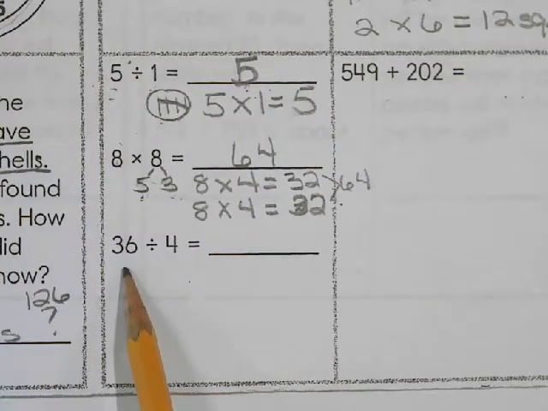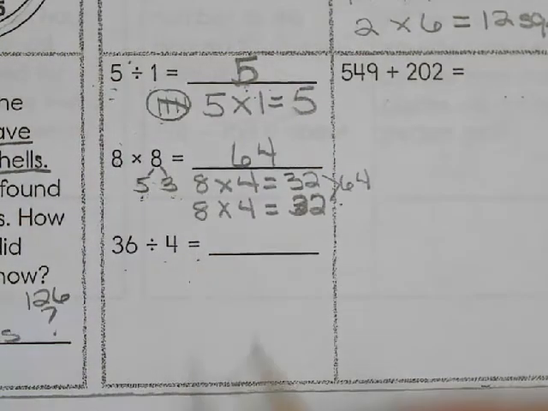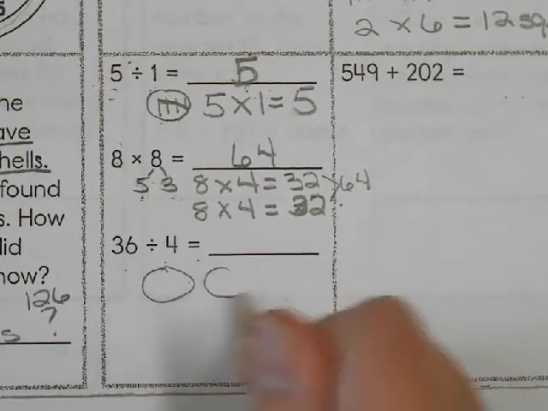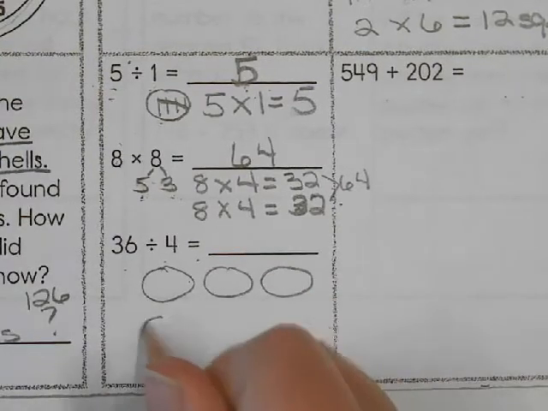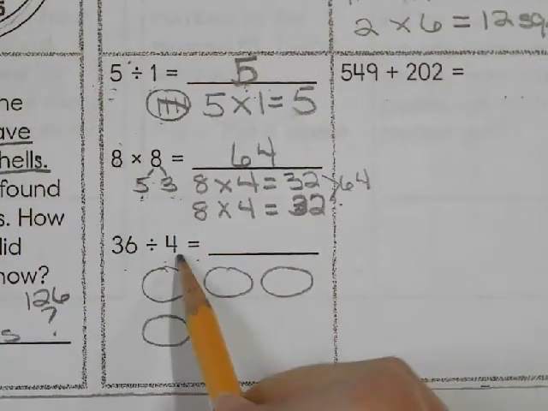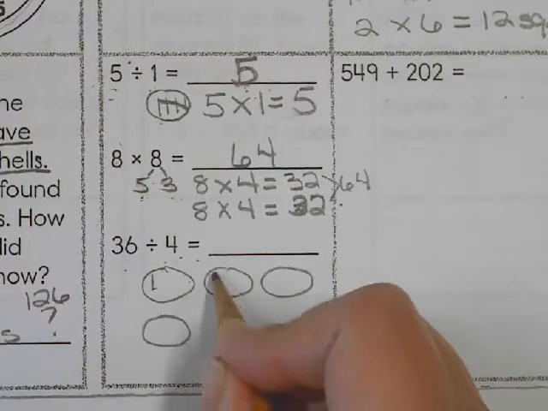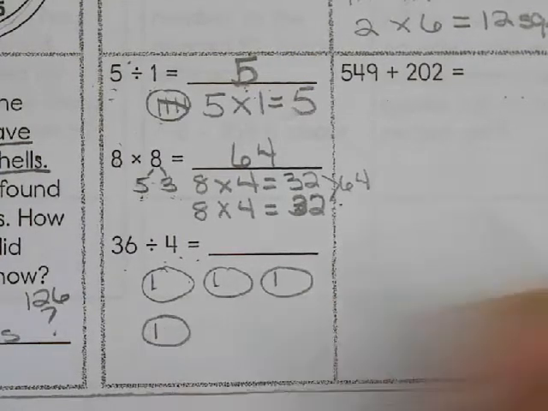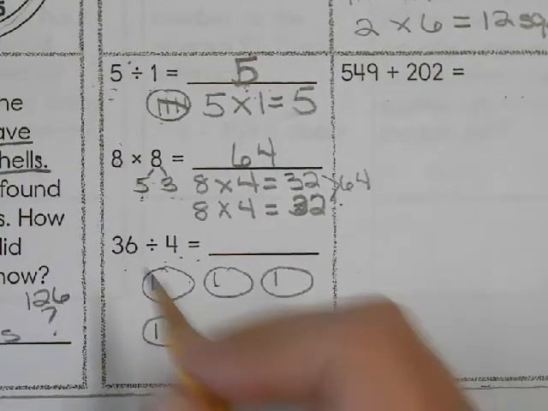We have 36 divided by 4. We have 4 groups. Again, this isn't the efficient way, but if we needed to know based on a model, we could use 4 groups and evenly divide the 36 into those 4 groups.